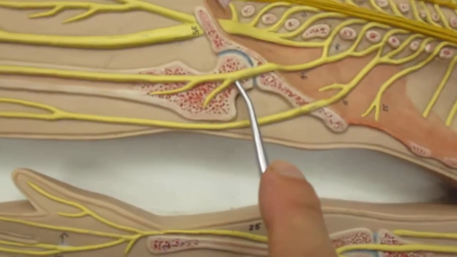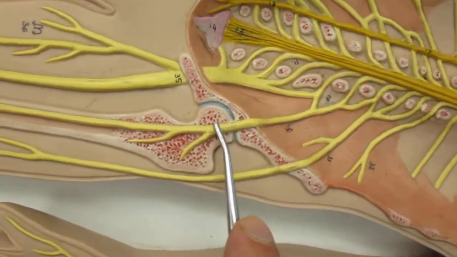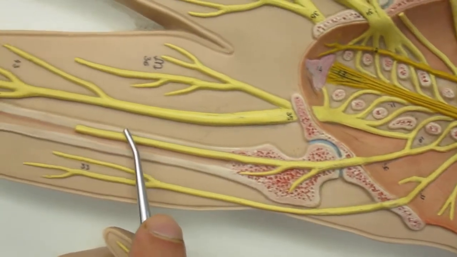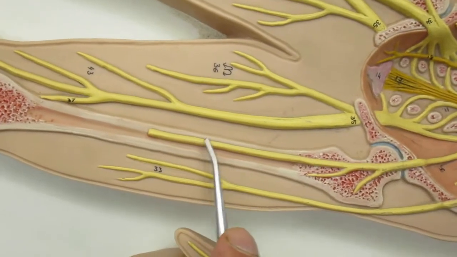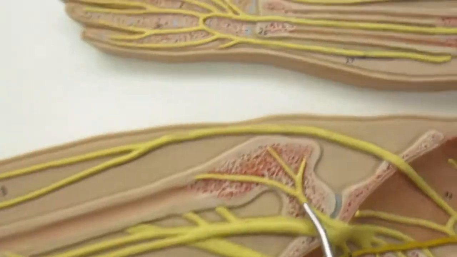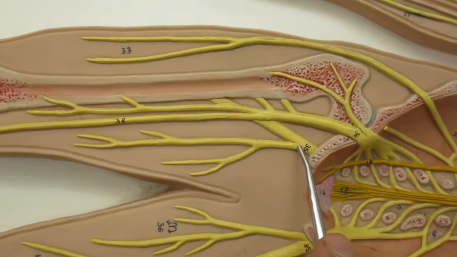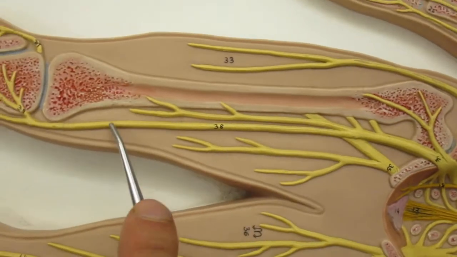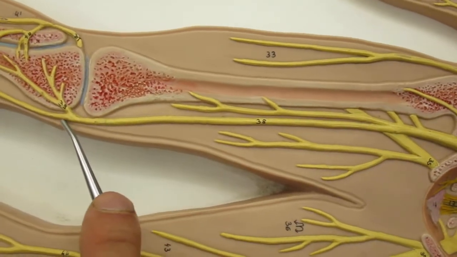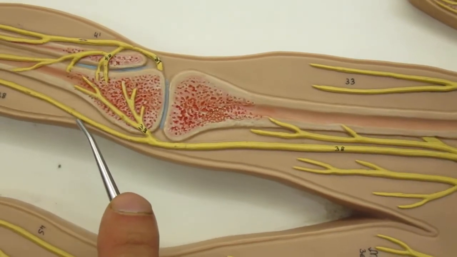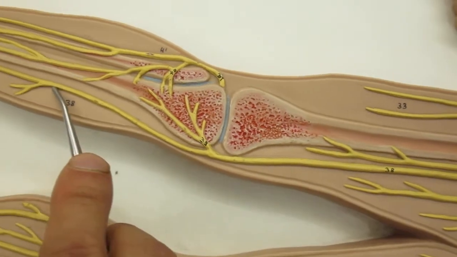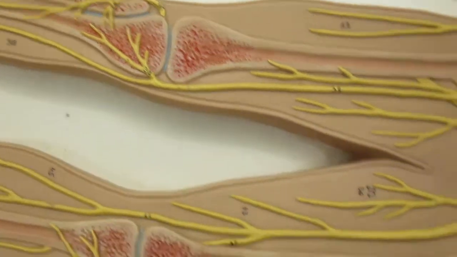And then right here we can see the femoral nerve, and it's been cut right here. Femoral nerve again, sciatic nerve. You can trace the femoral nerve down, it becomes the saphenous nerve.